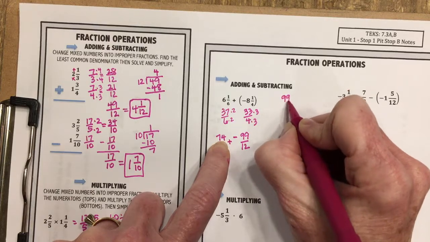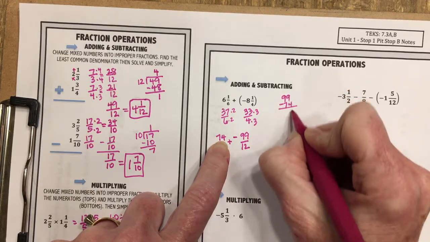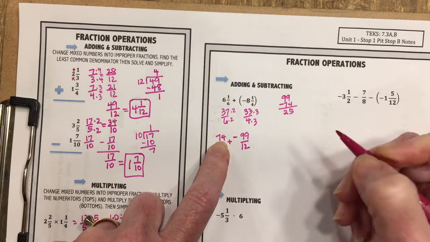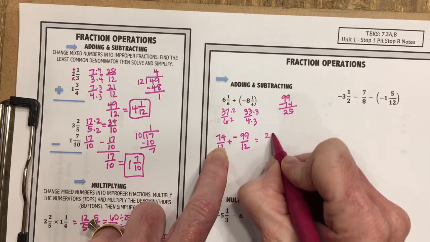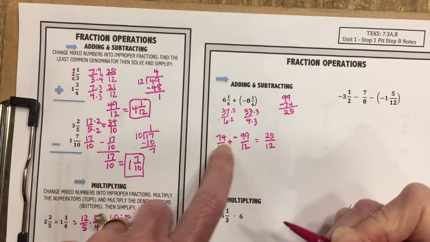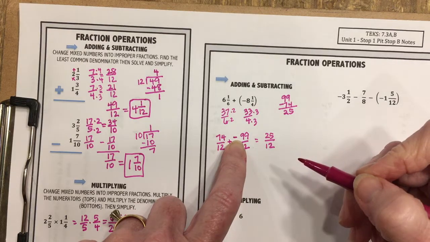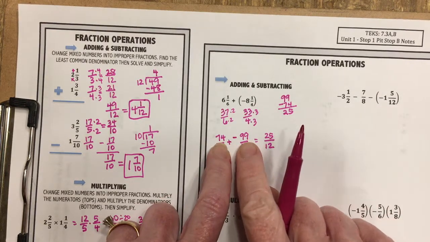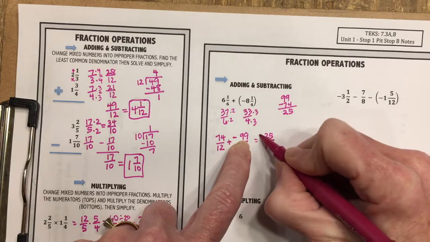So 99 minus 74 is 25. So that gives me 25. I keep the denominator the same, 12. Is my numerator negative or positive? Well, what did I have more of? The negatives or the positive? I had more negatives, so my answer is negative.